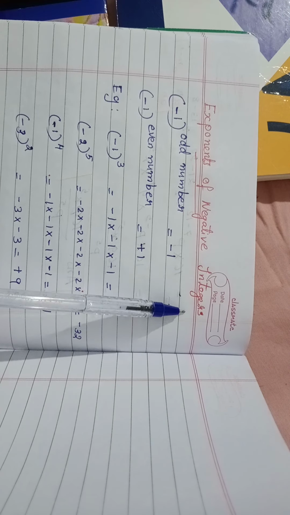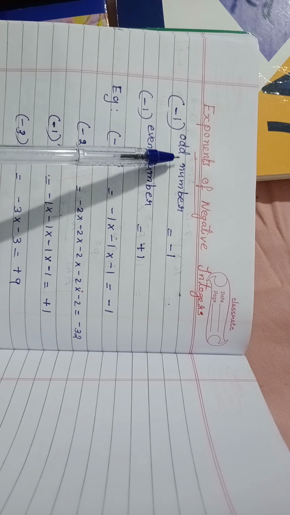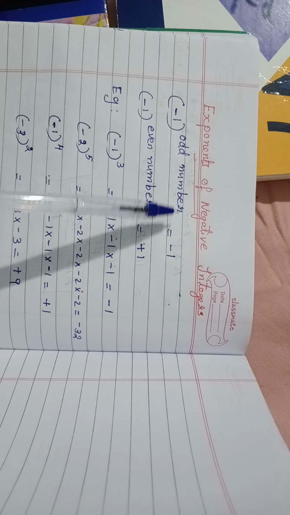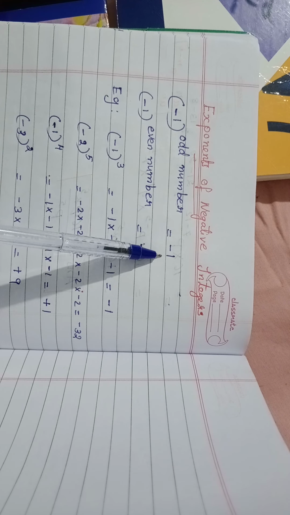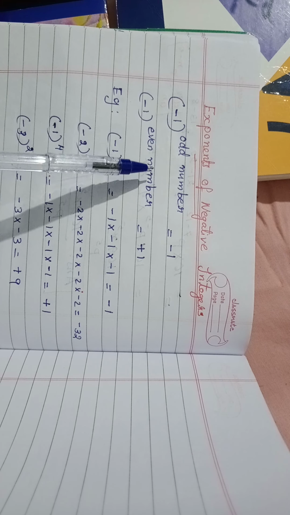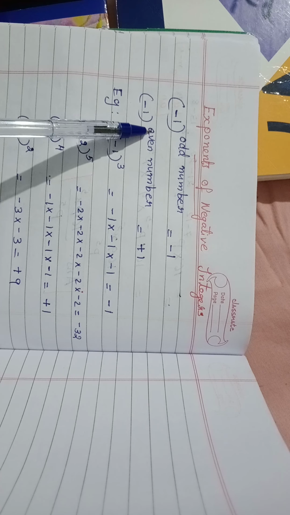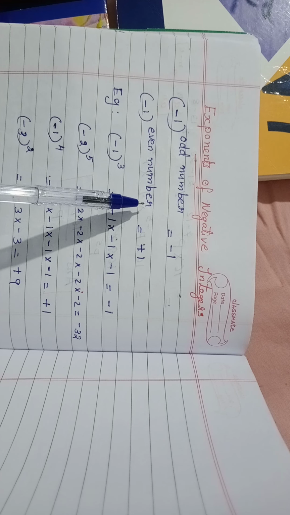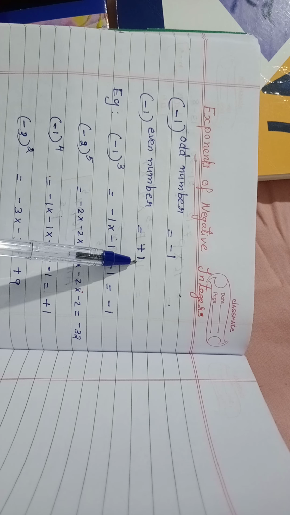Exponents of negative integers. Negative 1 raised to an odd number always gives a negative answer, negative 1. Here the number is 1, that's why you get negative 1 as the answer. Negative 1 raised to an even number, even numbers meaning 2, 4, 6, 8, etc. When the exponent is 2, 4, 6, 8, then the answer you will always get in positive form. Positive, here 1 is the number, that's a positive 1.